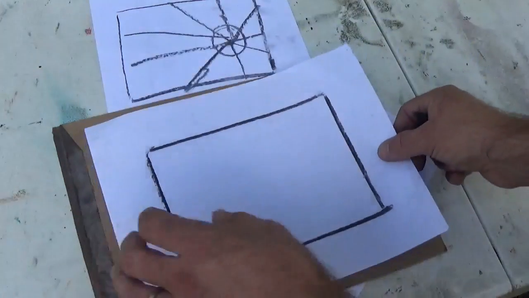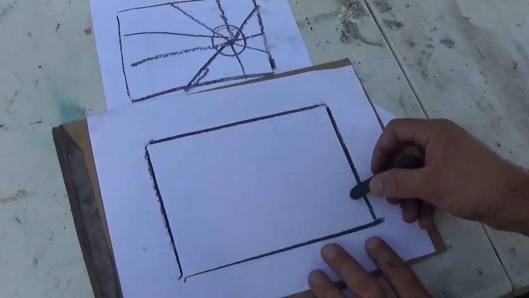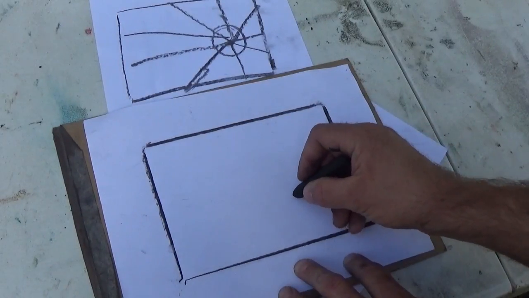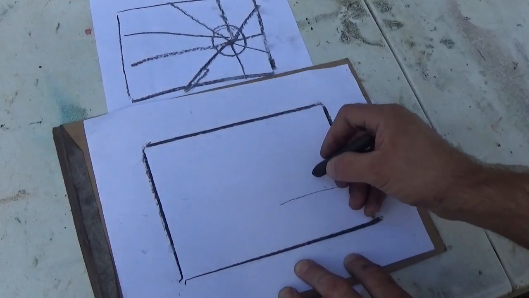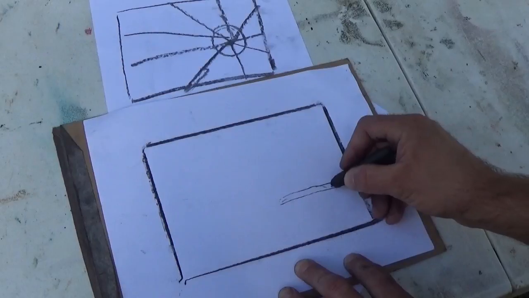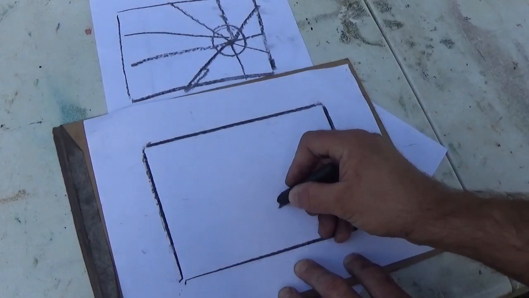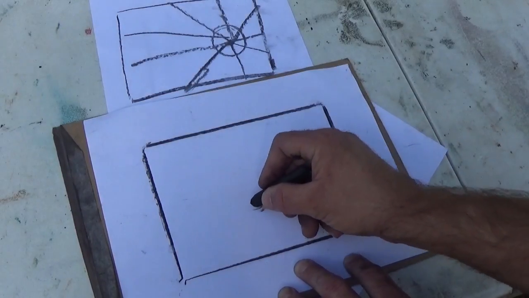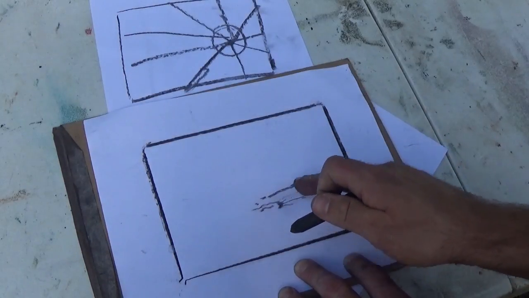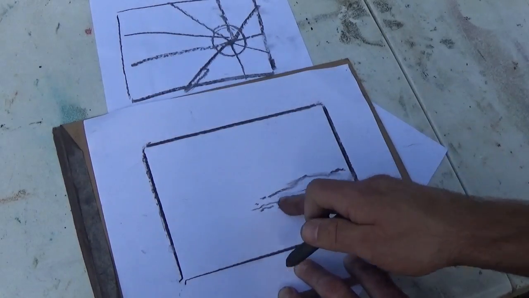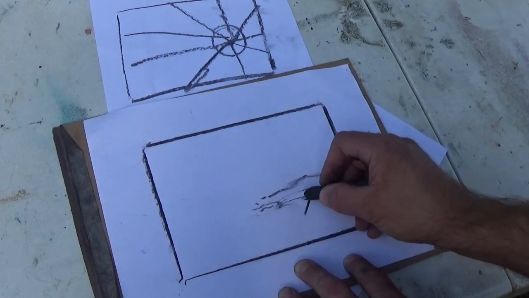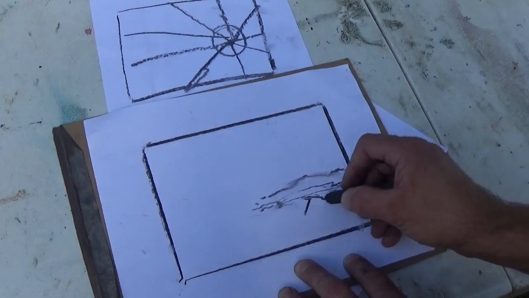Now let's see how this could translate into a landscape. For our center of interest, I'm going to have a little area off in the distance here where we maybe have a lake or a little body of water. And then I want to have a road that heads off down towards that area.